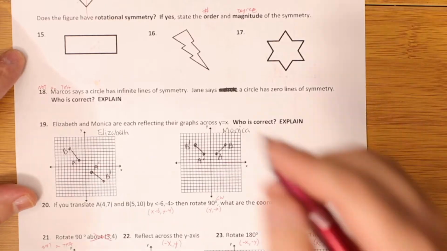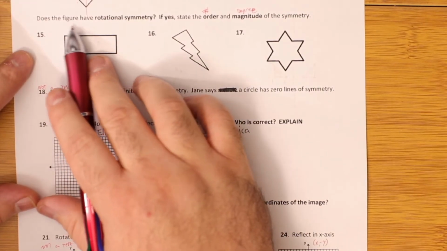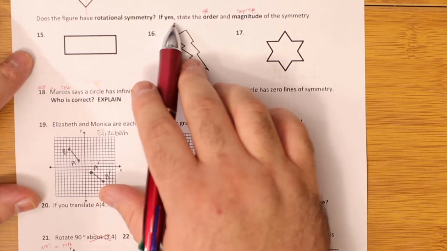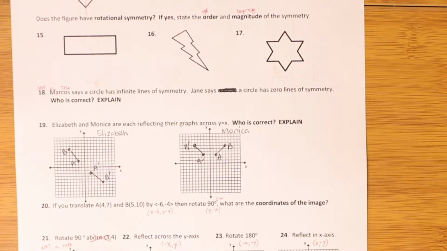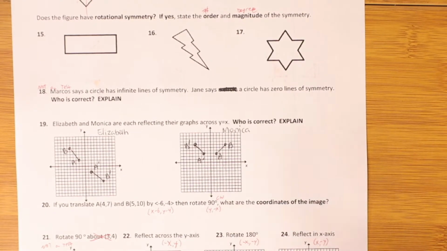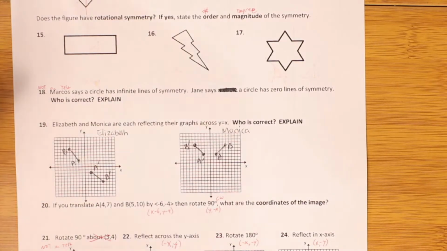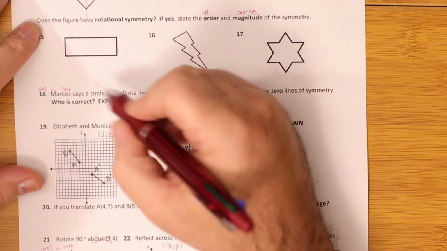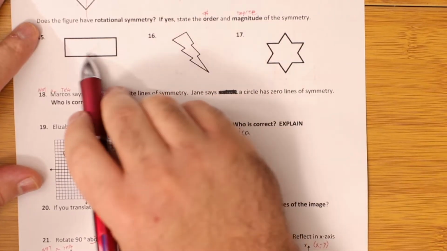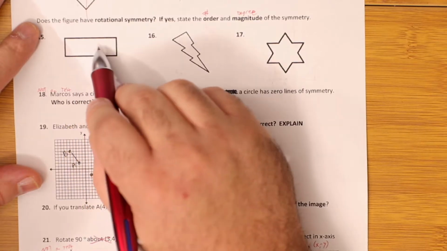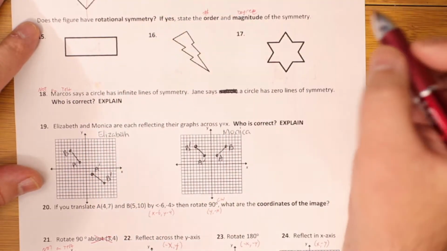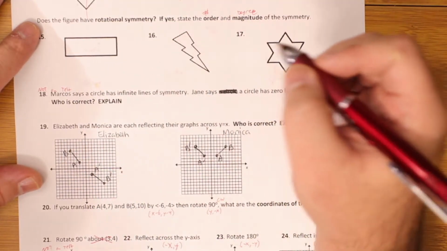Number 15. It's asking if you have rotational symmetry, and if yes, the order. Remember, that's the number of times that you could, as you're spinning it, get the same image. It would look exactly the same. No one would notice that you moved it along the rotation. So you have the original, and if you rotate this around 180 degrees, you would come out with another one.